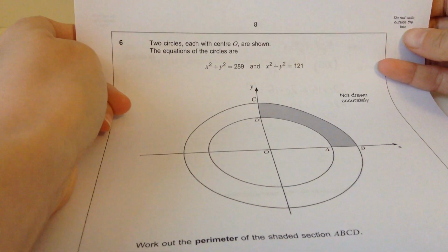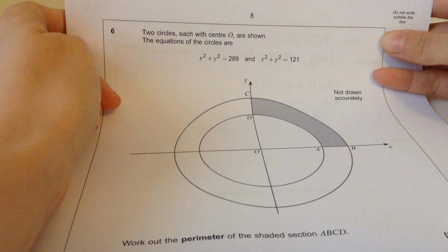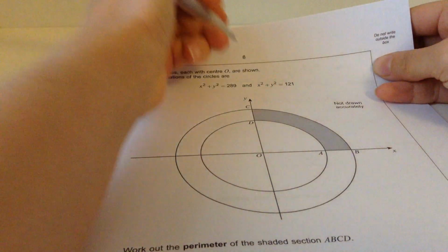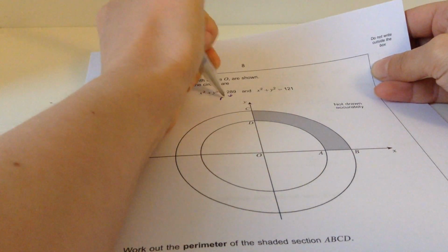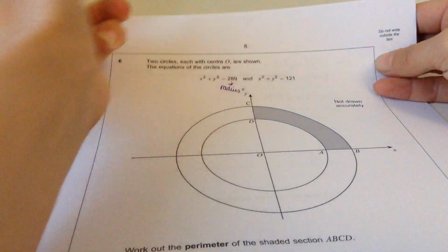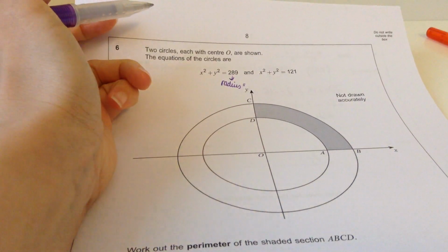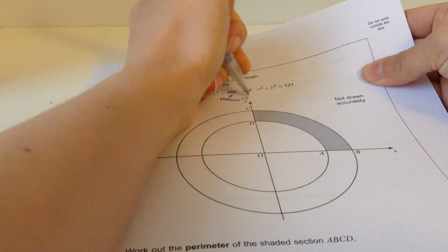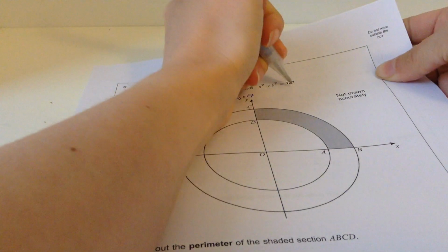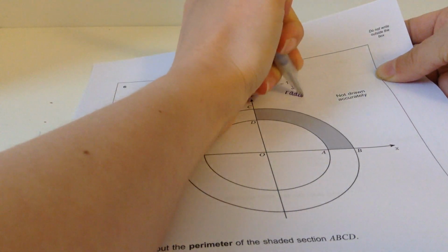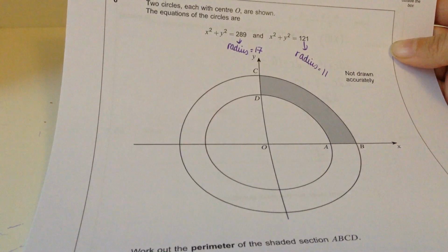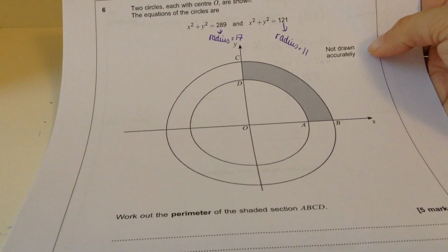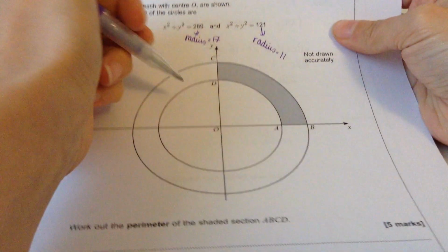2 circles, each with centre O, are shown. O being the origin. The equations of the circles are that and that. Okay, so straight away I know that the radius of that is going to be the square root of 289, which is 17. And the radius of this is the square root of 121, which is 11. Work out the perimeter of the shaded section ABCD. The perimeter of that, interesting, okay.